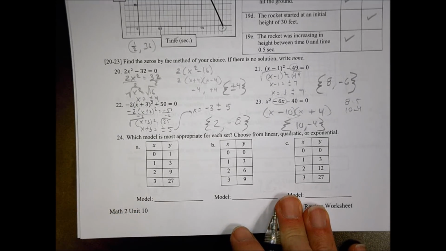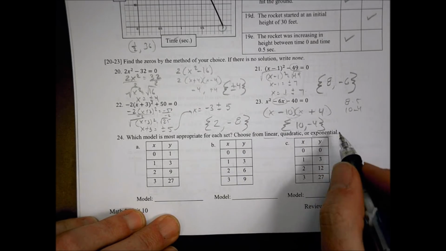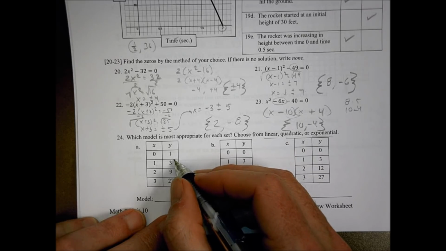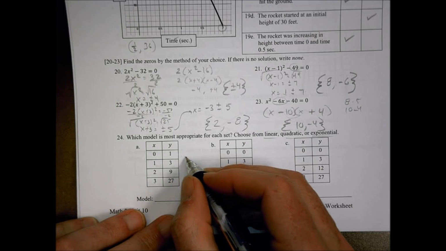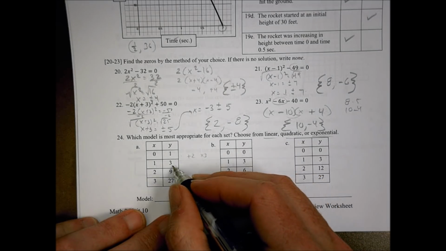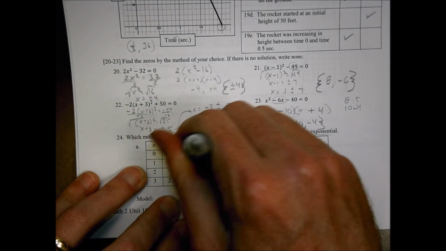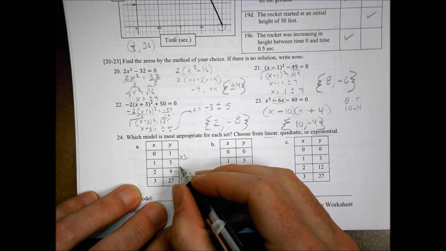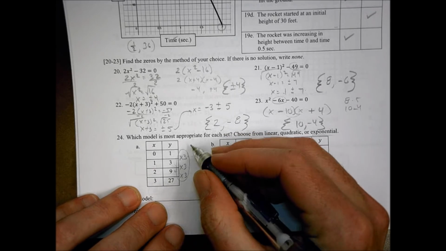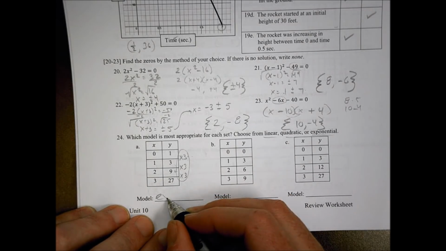Okay, looking at the next one, this is one where we have to look at the pattern and figure out linear, quadratic, or exponential. So to go from 1 to 3, it is plus 2, but it's also times 3. So I have to decide, am I going to be doing plus 2 or times 3? Well, what happens from here to here? That is a times 3. So we're going to use times 3. That's what's happening between each one. Times 3, times 3, times 3. When the multiplication pattern continues all the way down like that, we consider that to be exponential.